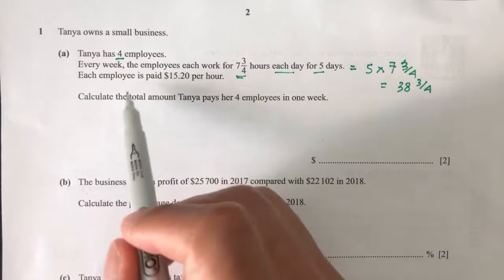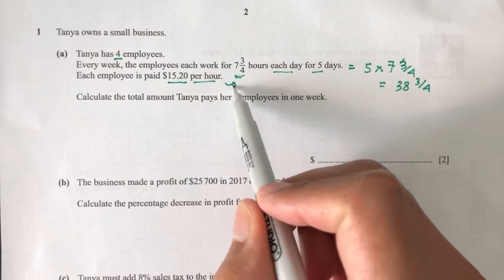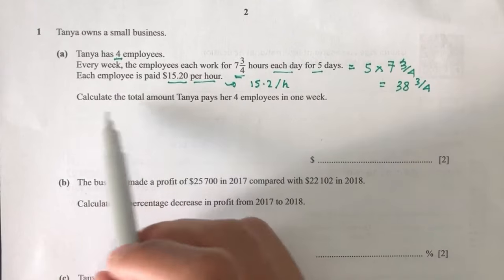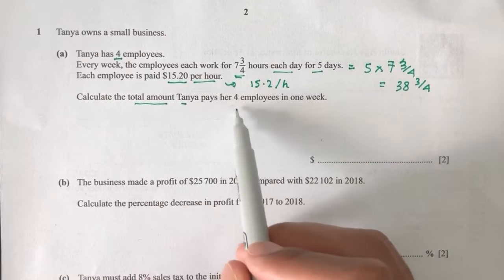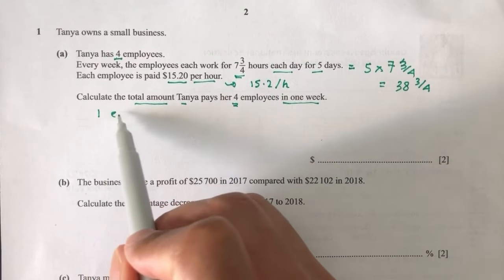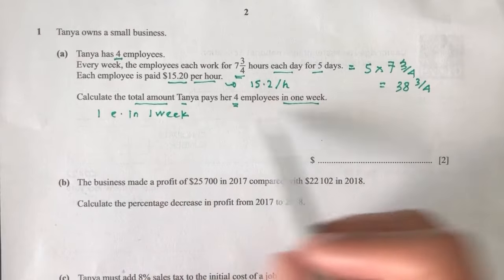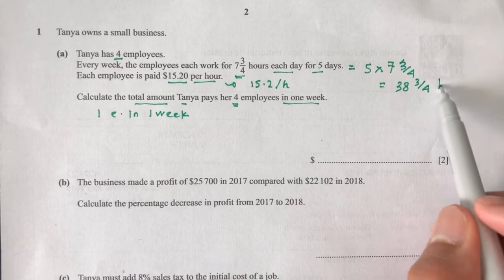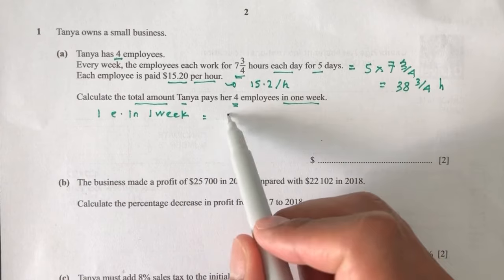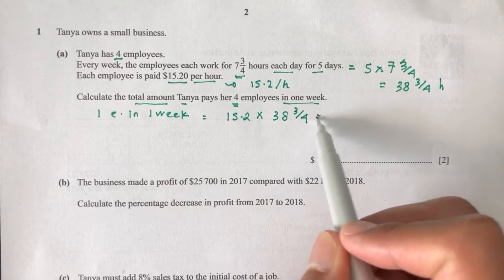Now it says each employee is paid $15.2 per hour. Okay, so that's the wage. The question is, calculate the total amount Tanya pays her 4 employees in 1 week. So let's find out how much she pays one employee in 1 week. Here we found that one employee works 38 3/4 hours in 1 week, and the rate is 15.2. So she pays them 15.2 per hour times 38 3/4 hours a week.